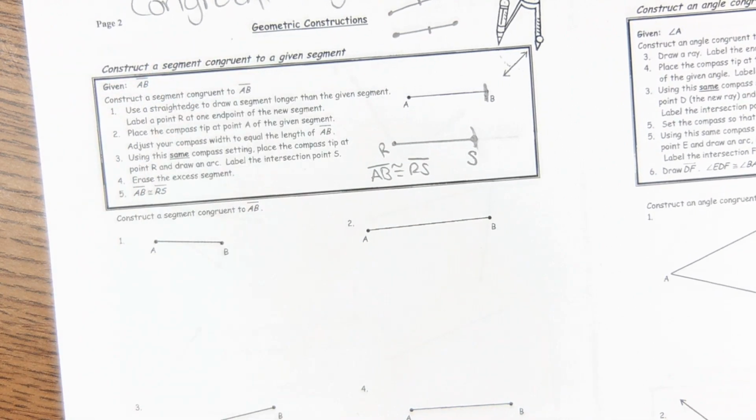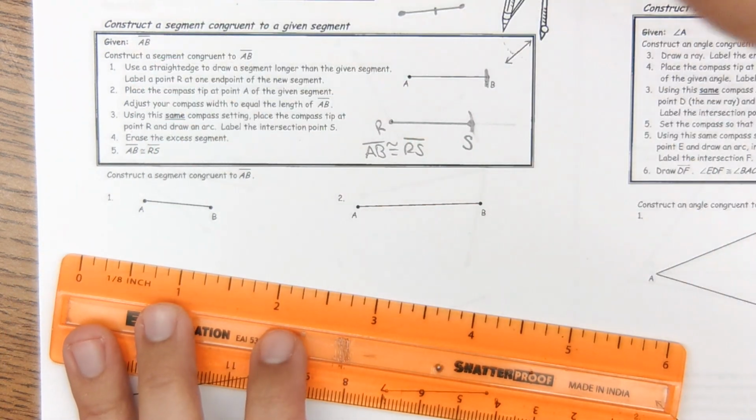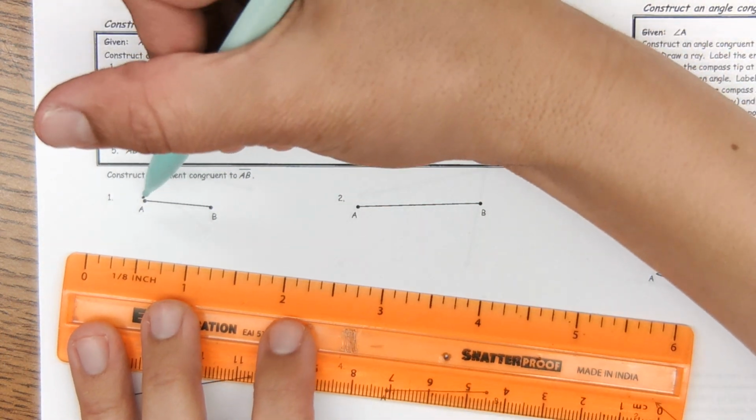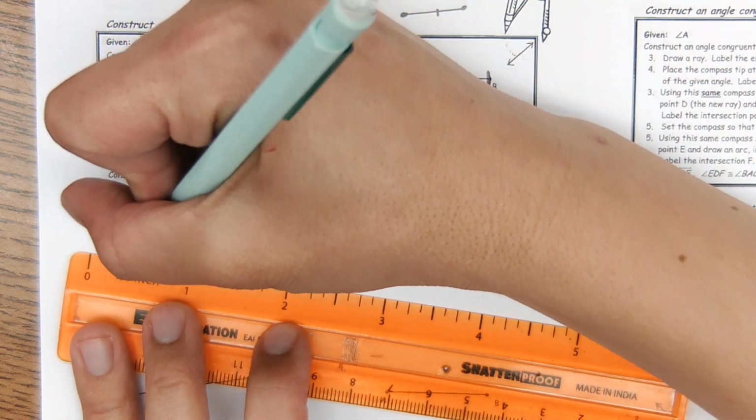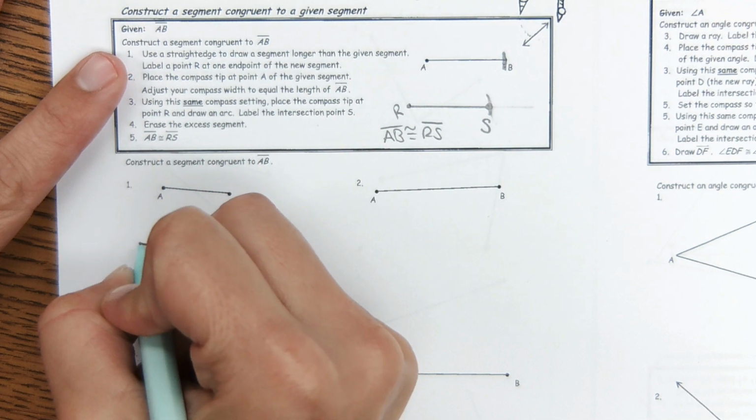Okay, so now we're going to practice that exact same thing again 4 times, and I'm going to walk through each step for those that need me to explain it again. So first step, use a straight edge to draw a segment longer than the original. Label the endpoint R.